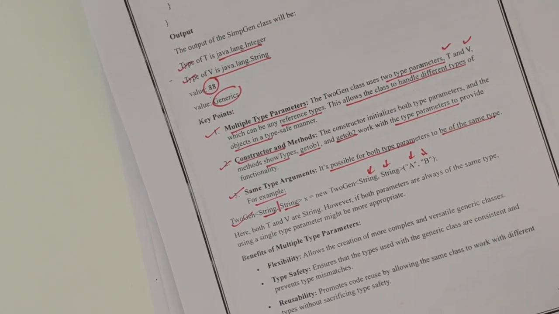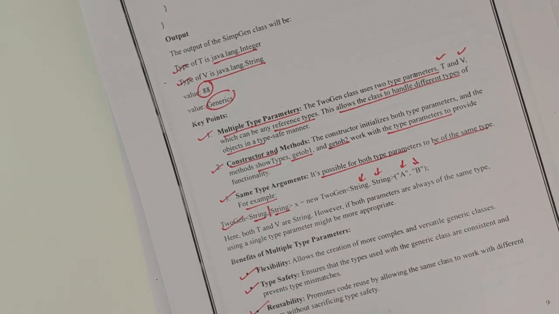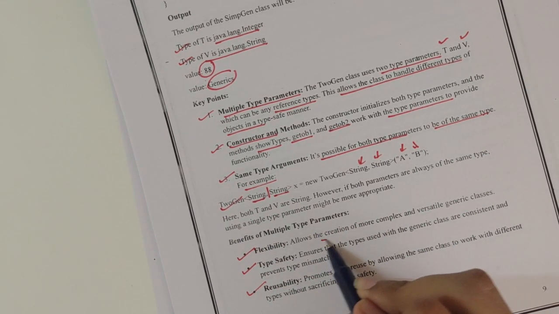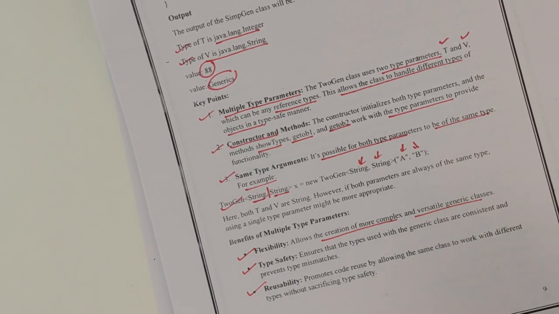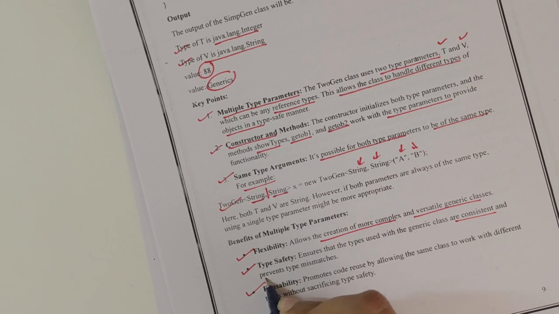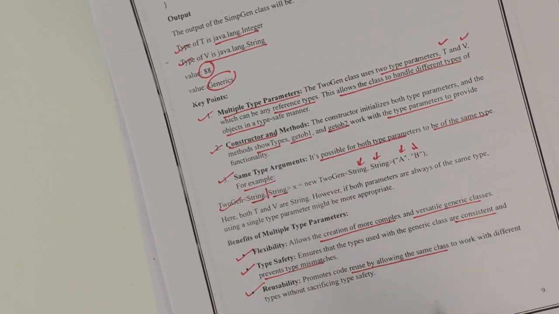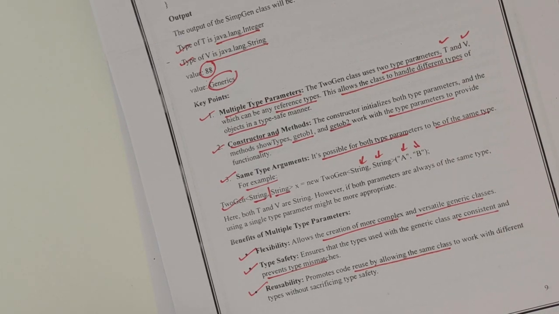Next we have the benefits of multiple type parameters: flexibility, type safety and reusability. Flexibility, in the sense that it allows creation of more complex and versatile generic classes. Type safety means generic classes are consistent and prevent type mistakes. Reusability means you can reuse the code by allowing the same class to work with different types.